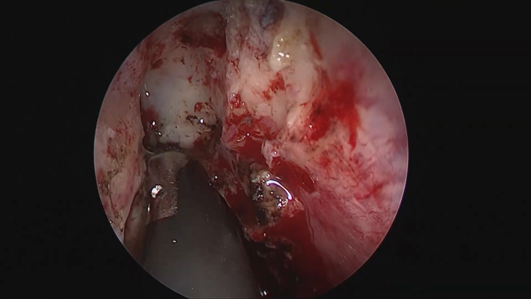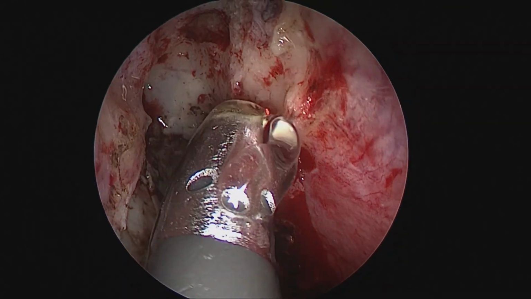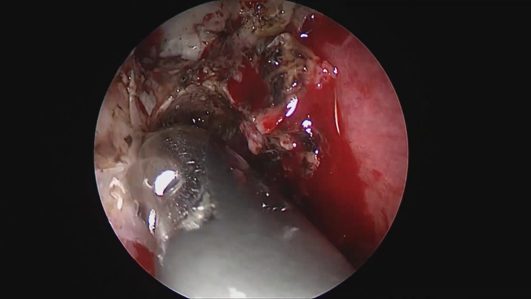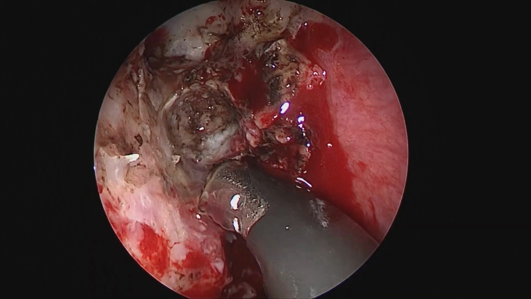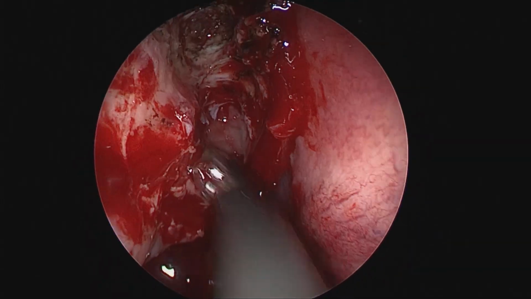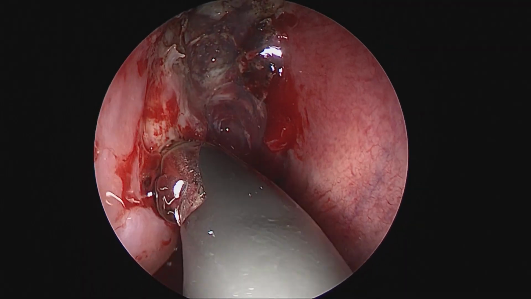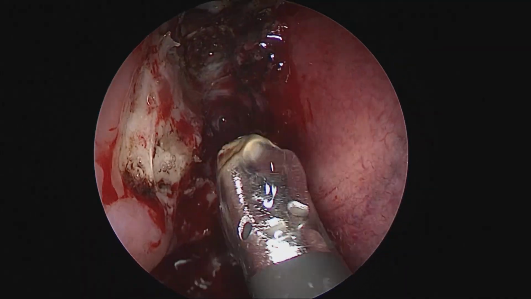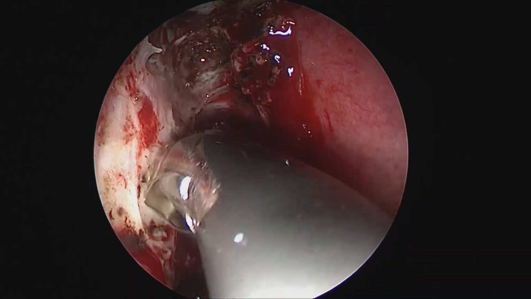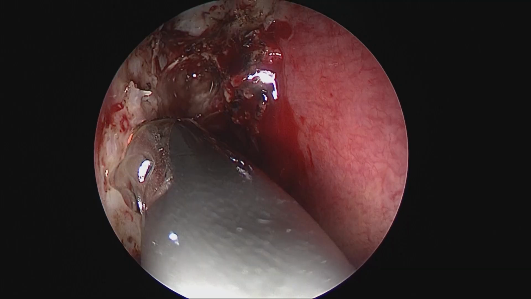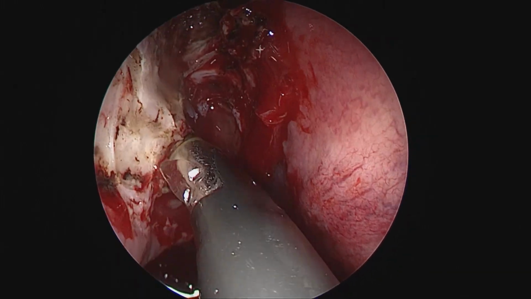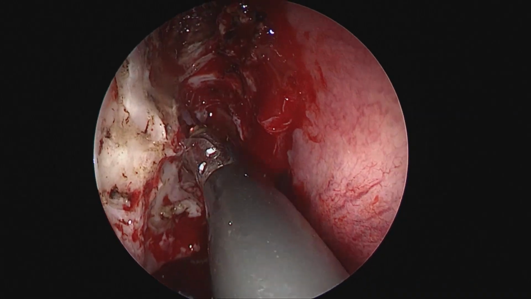You see here how we are taking all the time to completely bare the bone, ablate all portions of even suspected diseased mucoperiosteum, right from the lamina papyracea to the skull base, the ethmoidal roof, and to the superior portion of the septum, and not leave any shreds of tissue here. So one has to be clear in not leaving behind any disease, because even a millimeter of actual neoplastic disease left here could lead to recurrences.